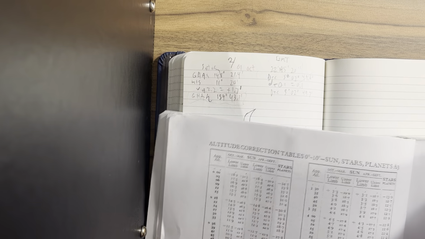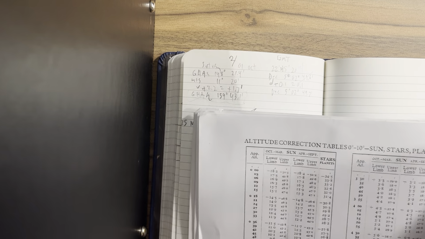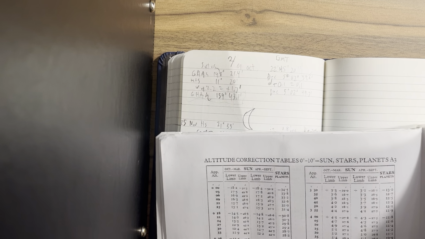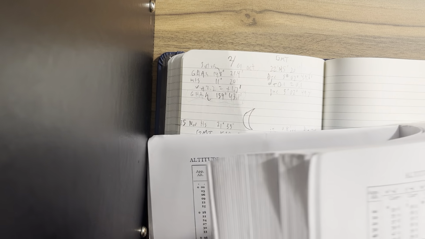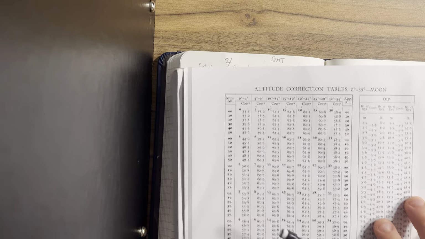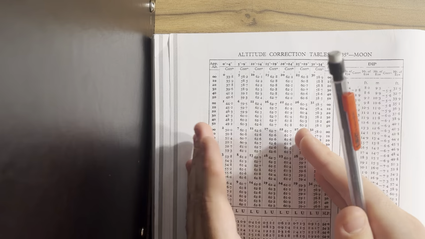Actually, it's just the sun. I guess they don't ever even want you to bother trying to... No, there's stars and planets there. Okay. Regardless, this is the altitude corrections you use for the moon.